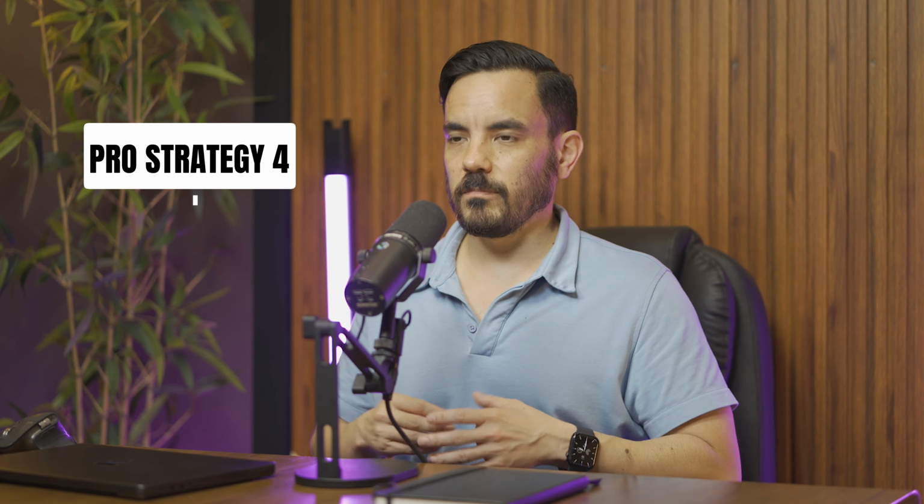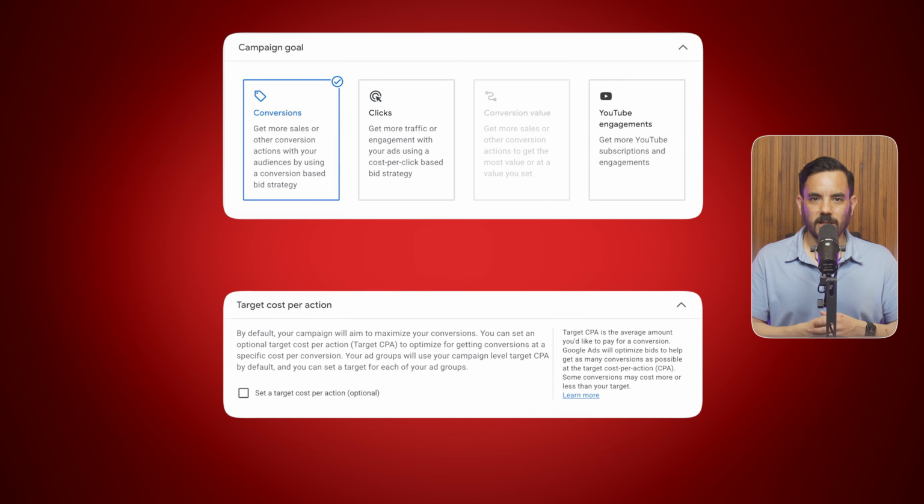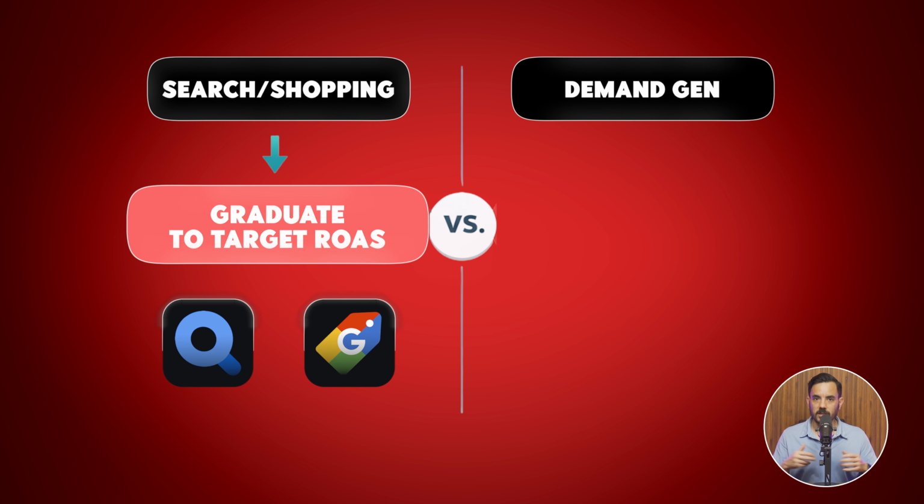Strategy number 4, bidding strategy. Here's my primary recommendation. Start with maximize conversions, meaning select conversions as the campaign goal, and then do not use a target CPA or ROAS. Now, this might surprise you if you're experienced with Google Ads, because with search and shopping campaigns, I do typically recommend graduating to target ROAS as soon as you have enough conversion data to do so. But demand gen is a completely different beast.